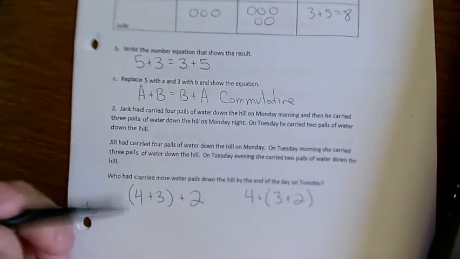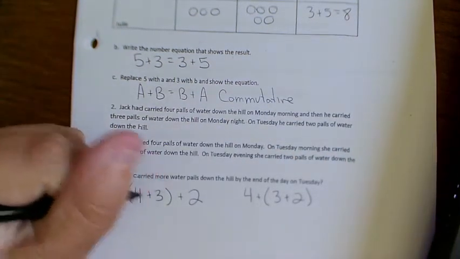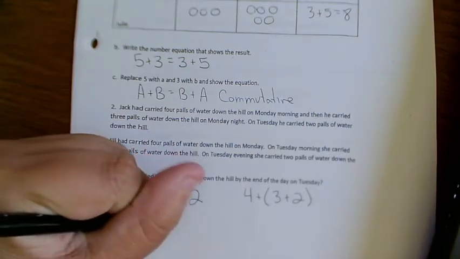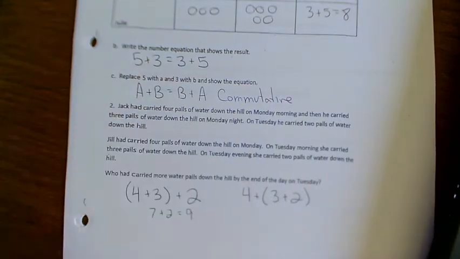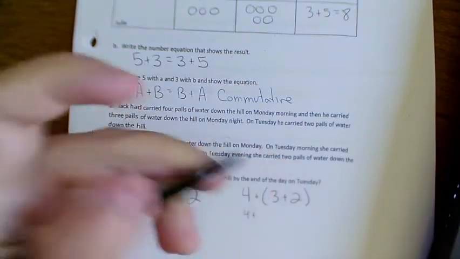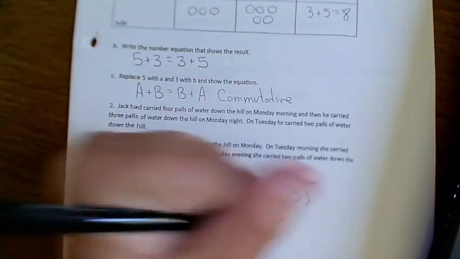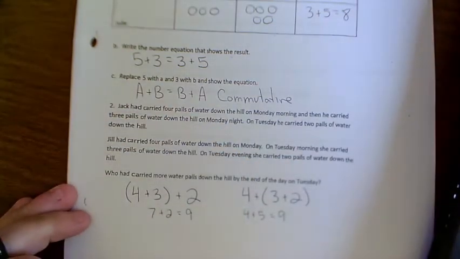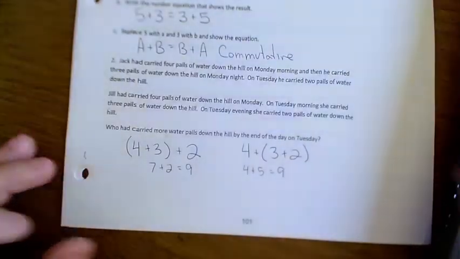Okay, so if you check, for Jack, we're doing 7 plus 2, which is 9. And for Jill, we're doing 4 plus 5, which is also 9. Okay, so these properties are the same.